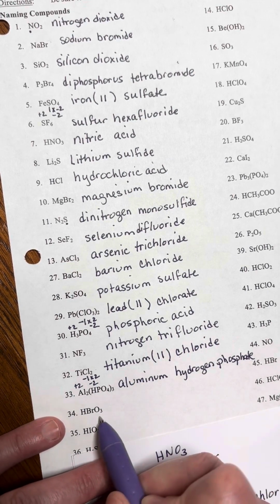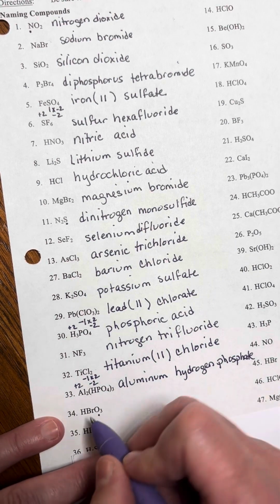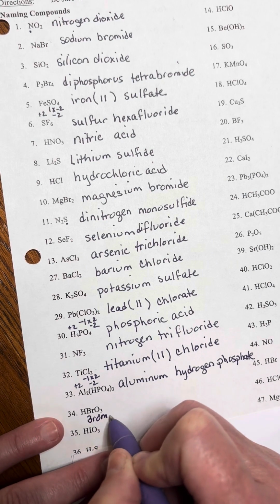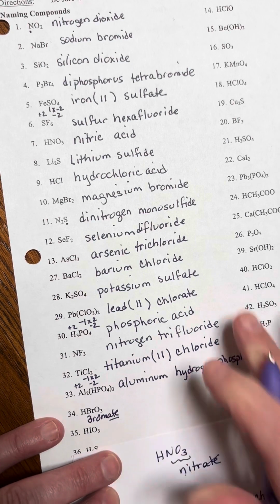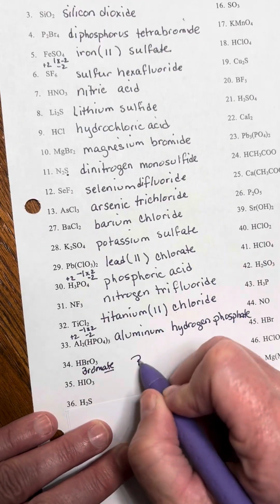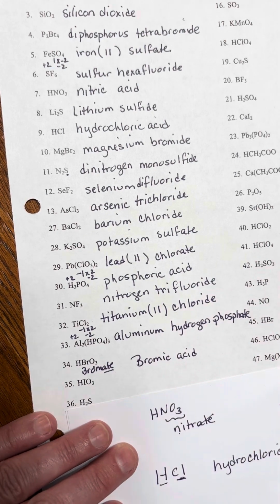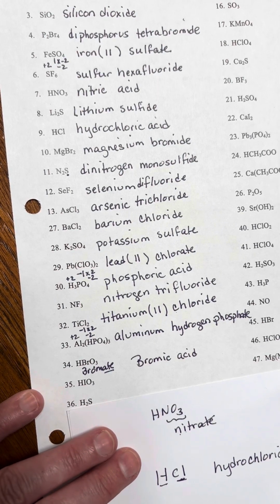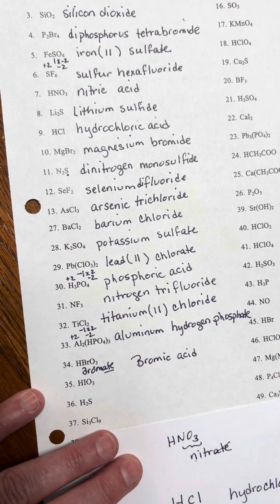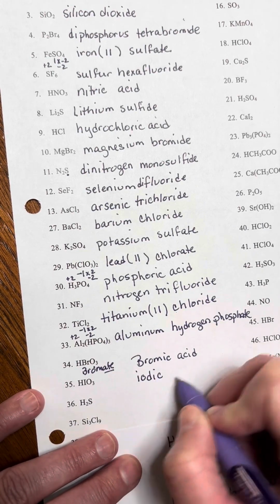Now we get to an acid. BrO3 is bromate. So it's ATE. So we take the stem, which was going to be brome. We're going to just say it's going to be bromic acid. No hydro needed because it's not an element that follows the H. It's a polyatomic ion. Same thing with IO3, HIO3. IO3 is iodate. So this is going to become iodic acid.